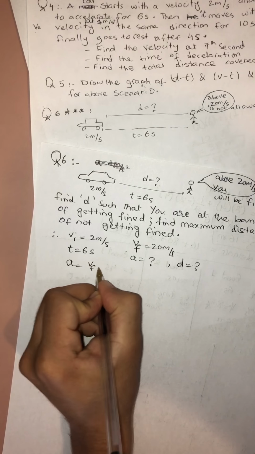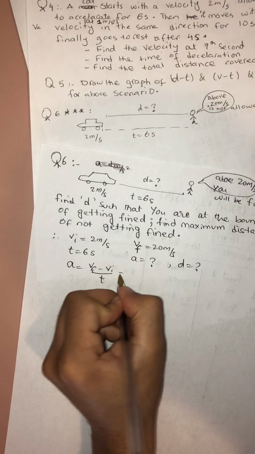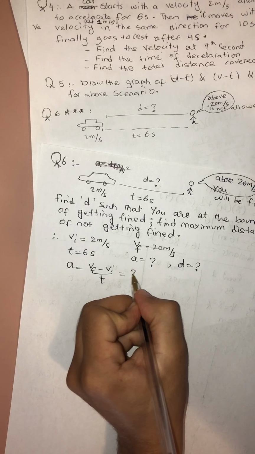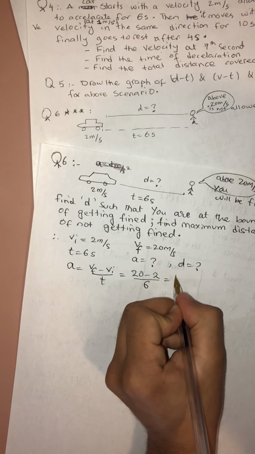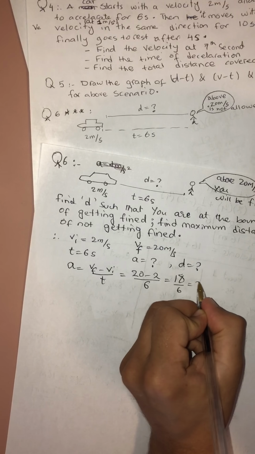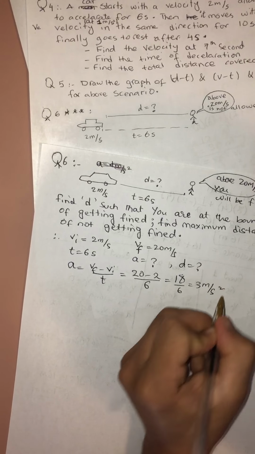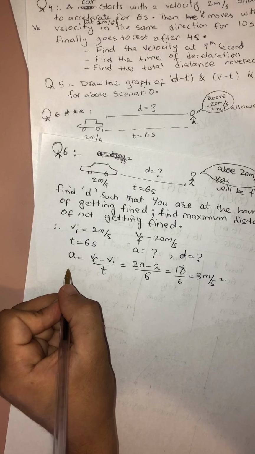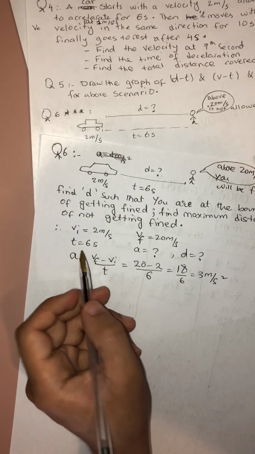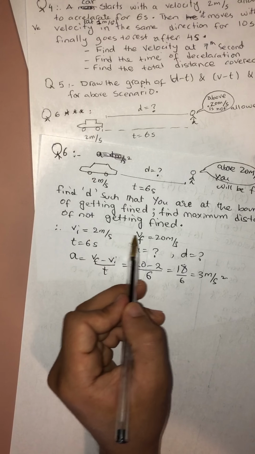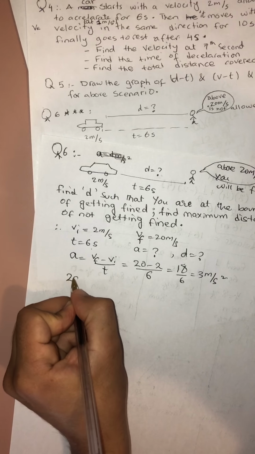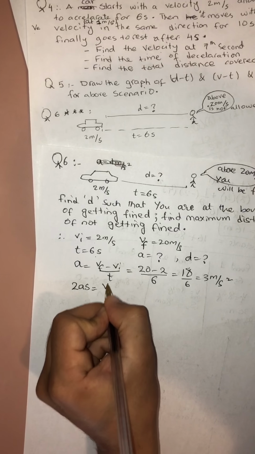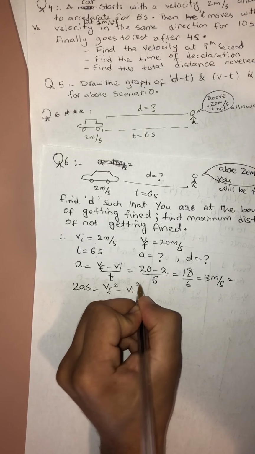Acceleration is Vf minus Vi divided by t, so Vf is 20, Vi is 2, t is 6, so 18 divided by 6 is 3 meter per second square. And distance, now because we have everything, Vi, Vf, t, we can find the distance. I will use this equation: 2as is equal to Vf square minus Vi square.